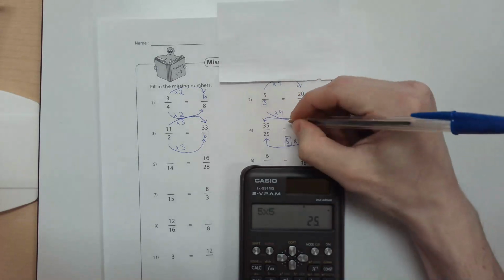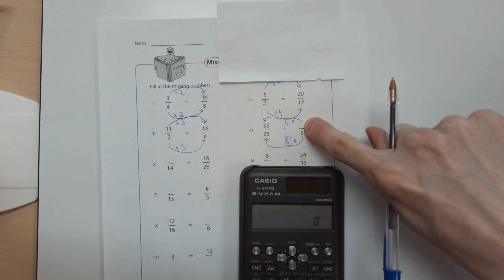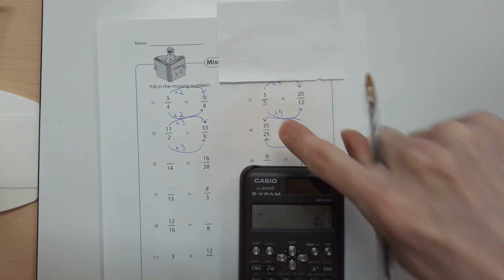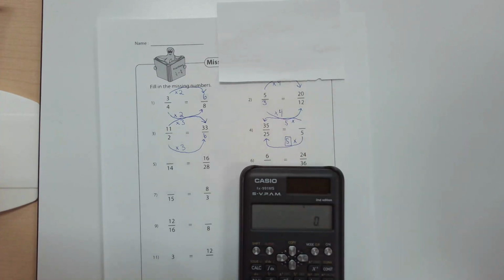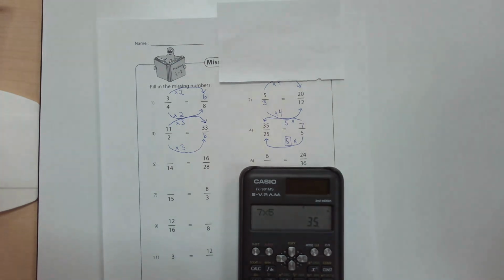Let's bring this 5 to the top. And now we have something times 5 is 35. Let's try 6. Bigger than 6. Our magic answer, 7.